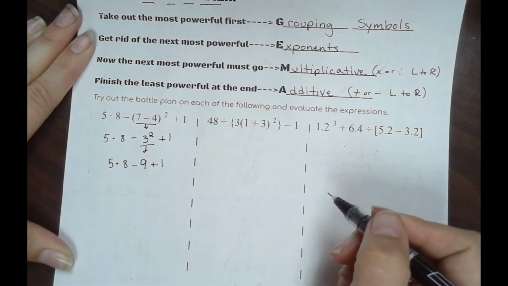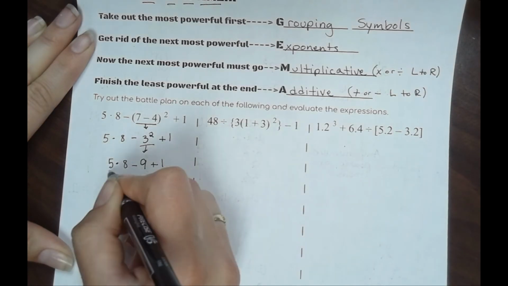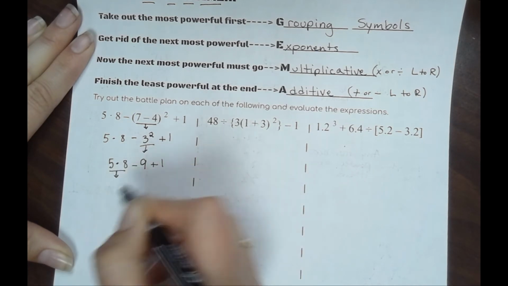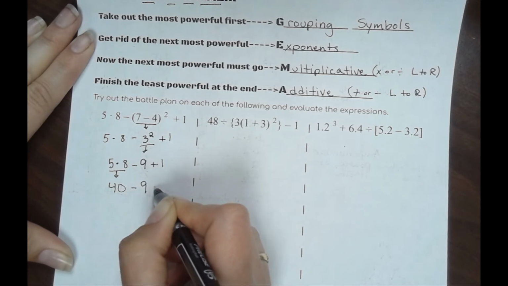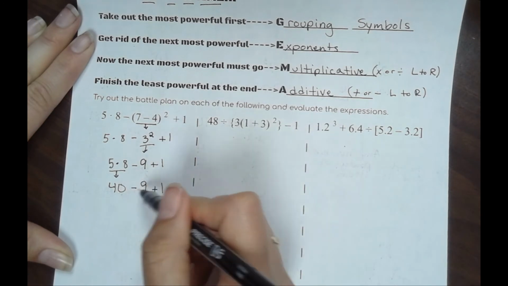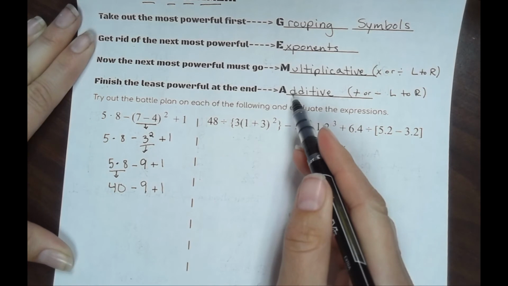Okay, next, multiplicative. So I'm looking for multiplying or dividing left to right. So I have this multiplication first. So I'm going to do that. 5 times 8 gives me 40. One change, bring down everything you haven't changed. Multiplicative, I have nothing else that is multiplying or dividing left to right, so I'm now going to move to the last step, additive.